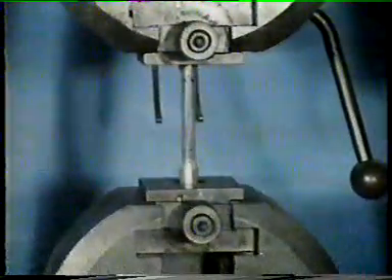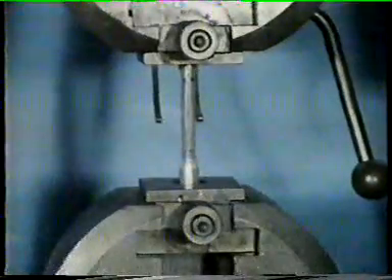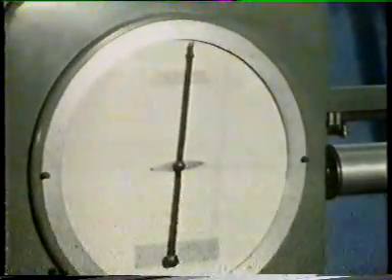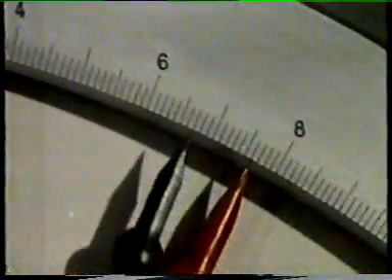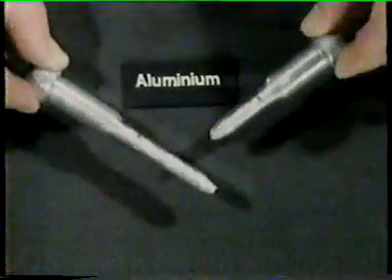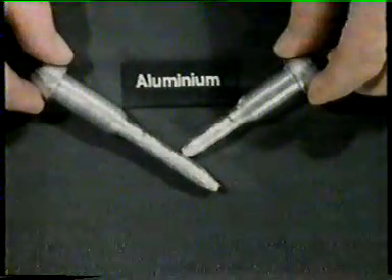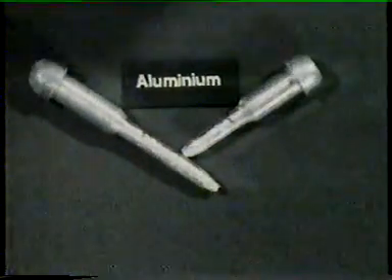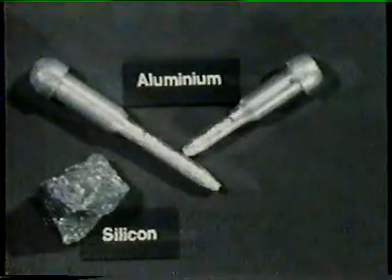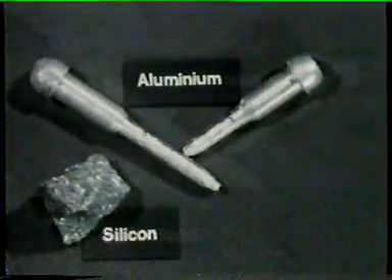Here, we're pulling a piece of aluminium. The force is measured on this dial. It's going to fracture near the bottom. And the force, nearly 8 kilonewtons. Now we can increase the strength of the aluminium by adding to it two other materials: silicon and magnesium.